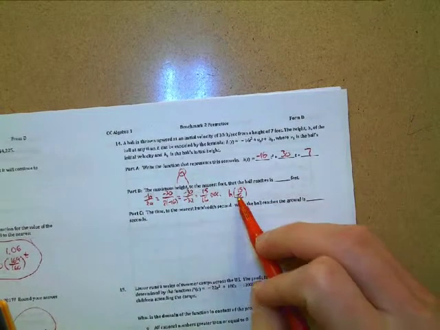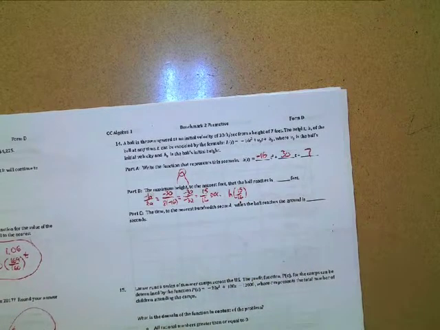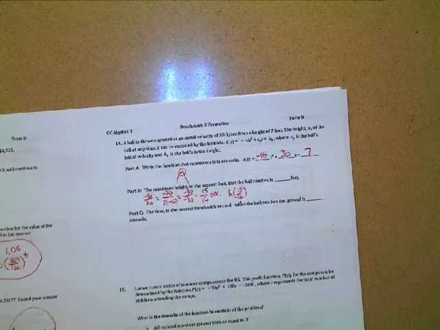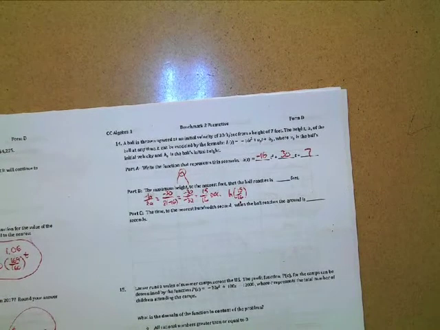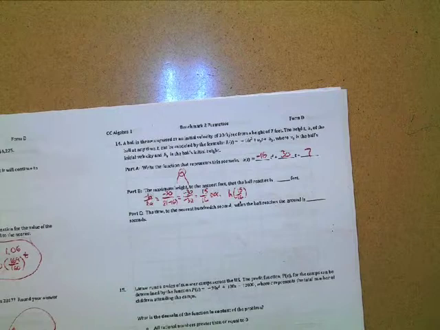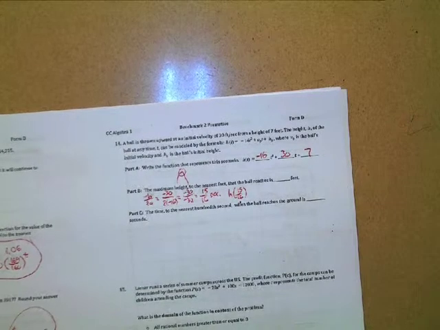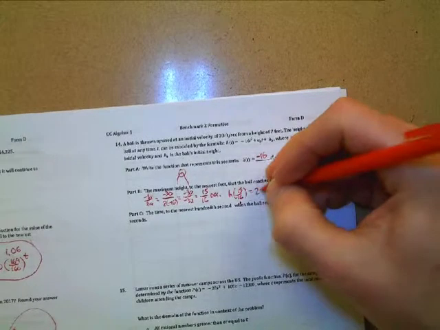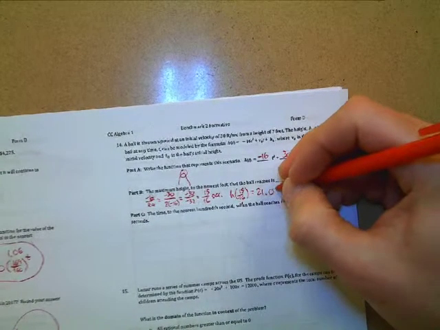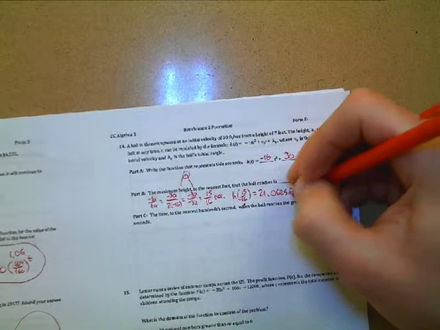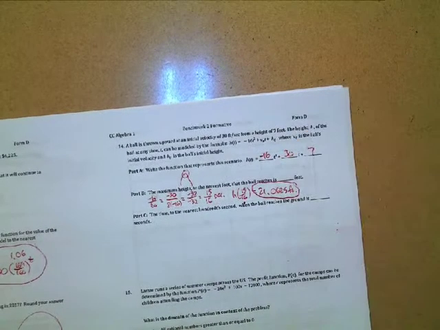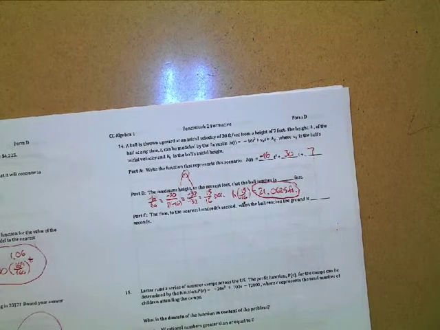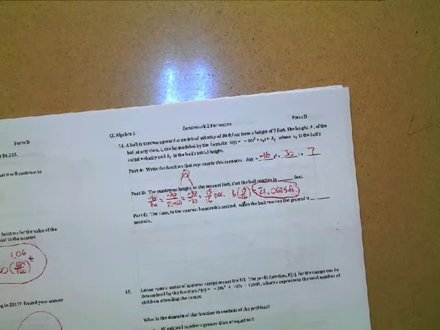We want to find the height, so we're going to plug 15 sixteenths in for t. So negative 16 times positive 15 sixteenths squared, plus 30 times 15 sixteenths, plus 7. And I get about 21.0625 feet. And again, alternatively, you could just graph it there, which I think is probably the faster way to do it, but I wanted to show you with the calculations too.